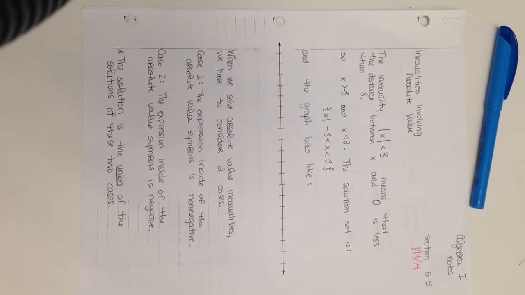Okay, these are the section 5.5 notes. You should have your textbook open to page 310. We're going to start talking about inequalities that have absolute values in them.